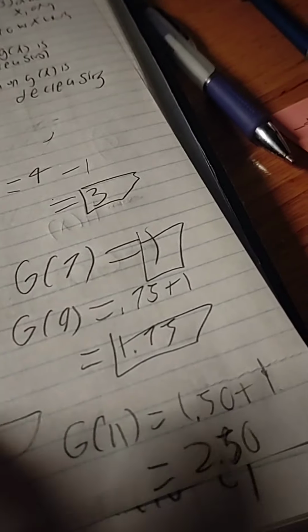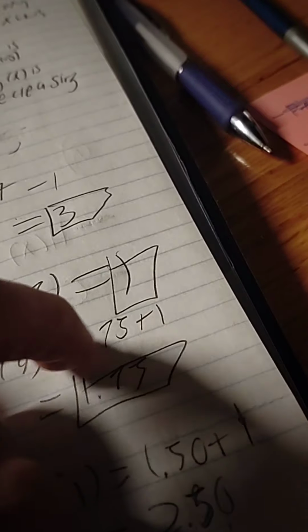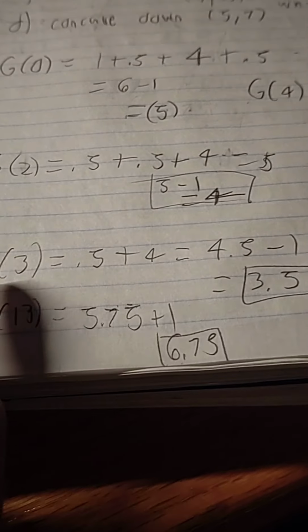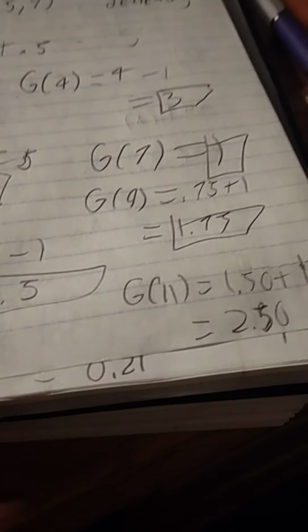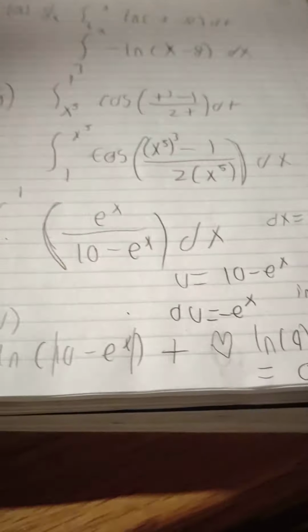And then g of 9 is 0.75 plus 1. So now it's greater than 7, so we add 1. So instead of 0.75 for the area, which would be this area right here, we do plus 1, so it's 1.75. And the same goes for 13, plus 1, and 11, plus 1, 2.50, and 6.75.